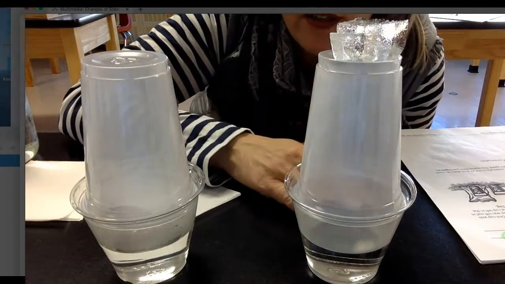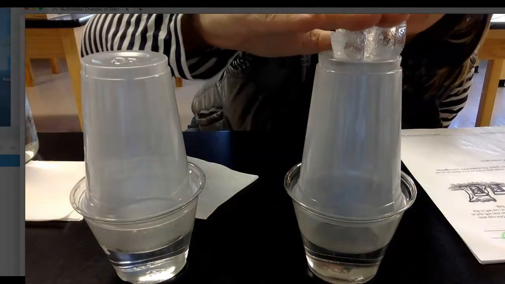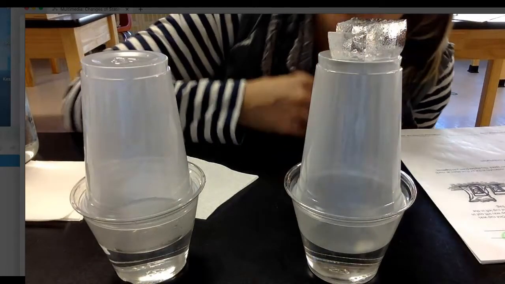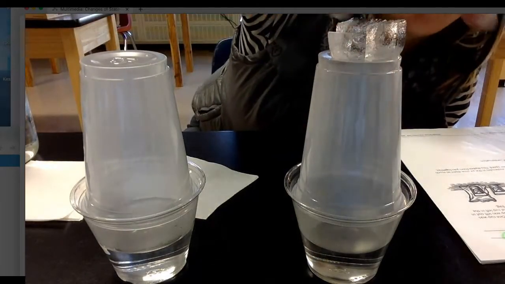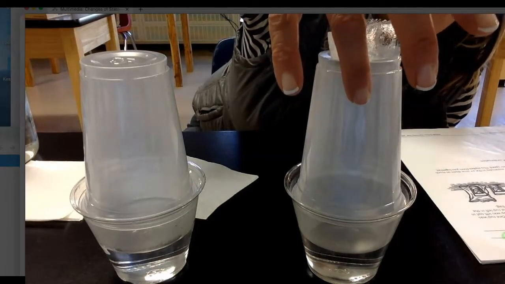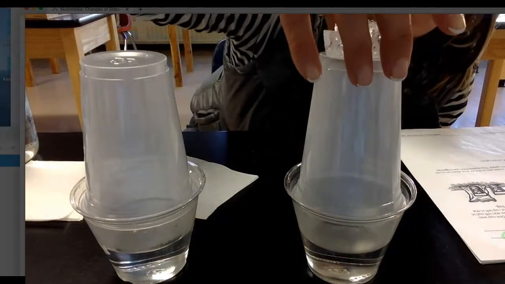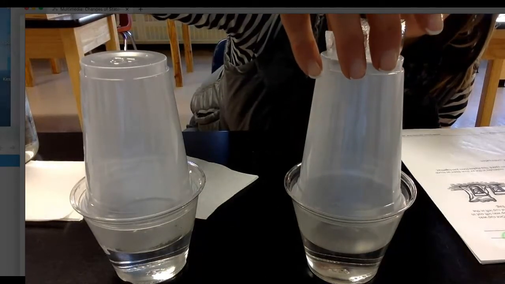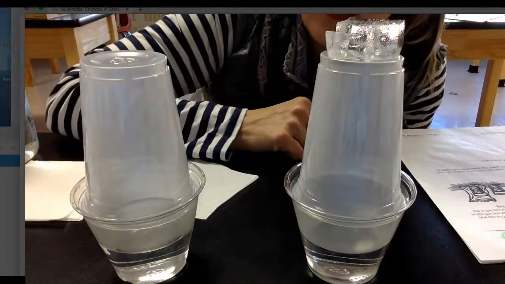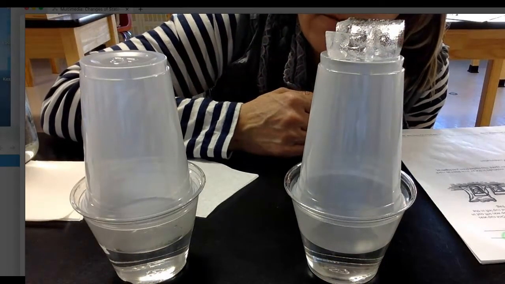The only difference here, this is the same temperature water, right? The only difference is that I have added these ice cubes on top. So think about what that is doing to the surrounding air, to the air inside this top cup. What does cooling this cup have to do with the rate at which water is condensing? Think about that for a second.